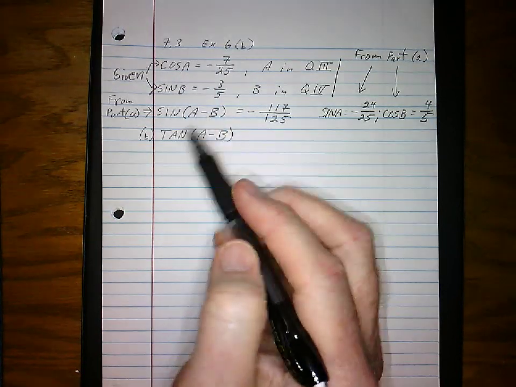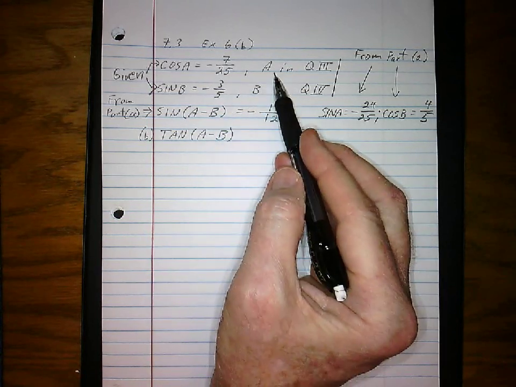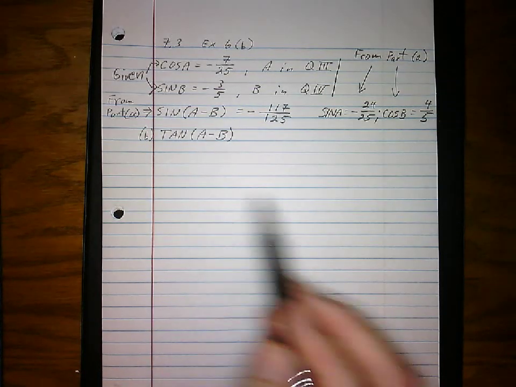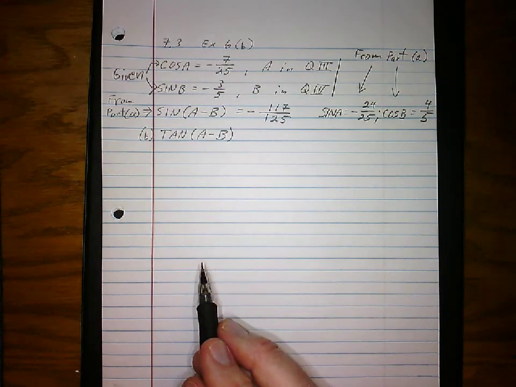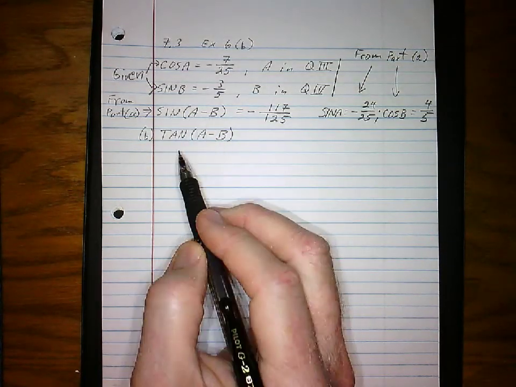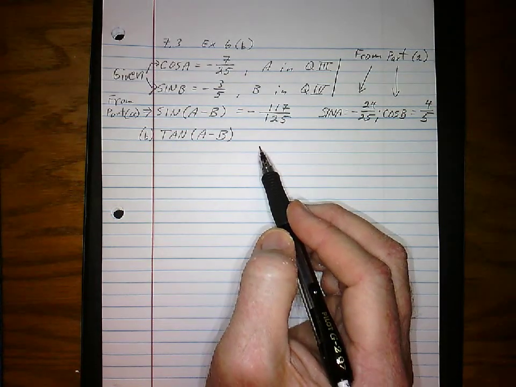Cosine A is negative 7 over 25, sine B is negative 3 over 5, and the fact that A is in quadrant 3, B is in quadrant 4. That was all given to us. But then, in the course of doing part A, we solved for the sine of A minus B. And the sine of A minus B is negative 117 over 125.